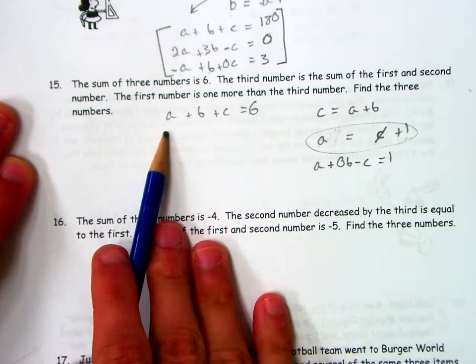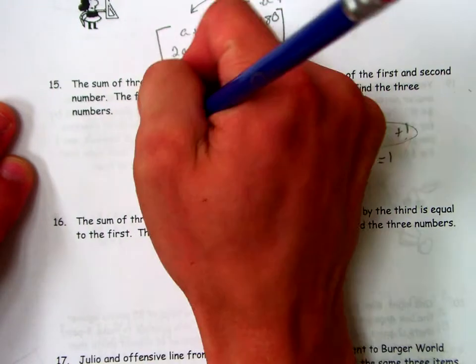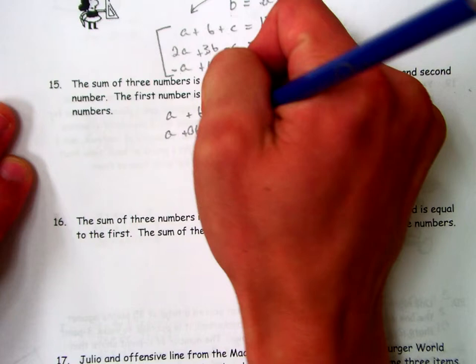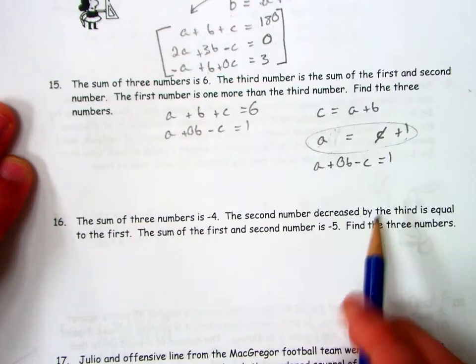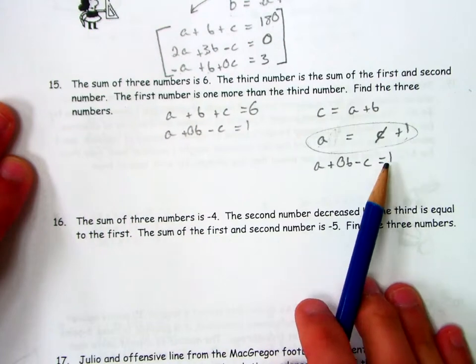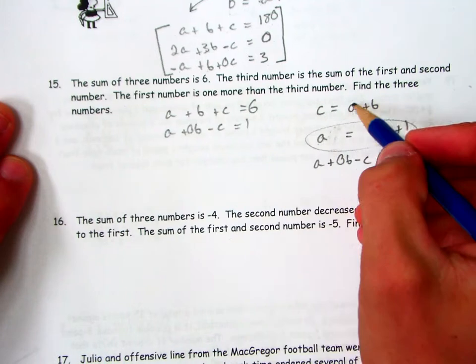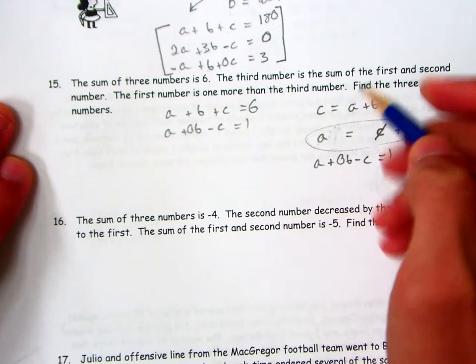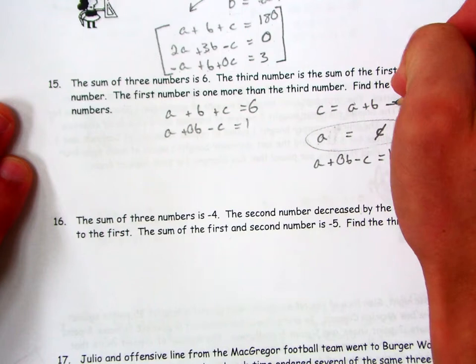C has to be added. You've got to add 1 to C if it's going to be the same size as A. Think about it this way. If A was bigger than C already, if I added more to A, it's going to be even bigger. It's going to be even further from C. So I've got to add to C to actually make these things equal to each other.